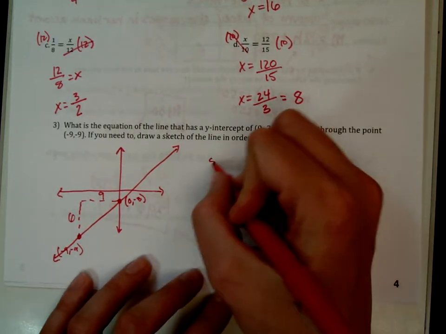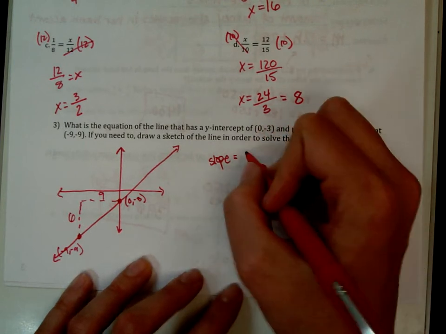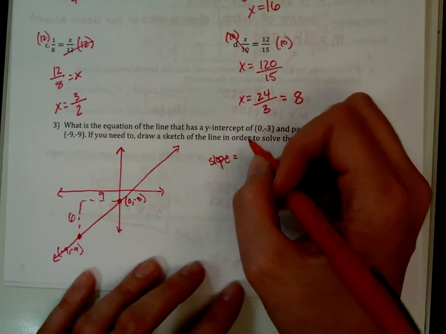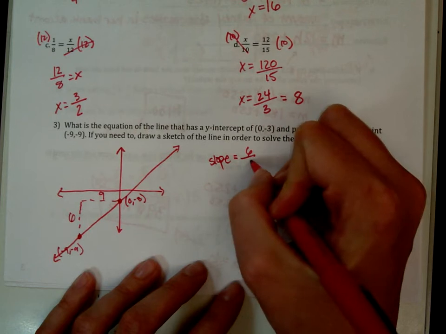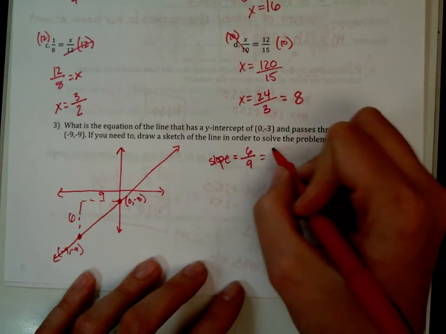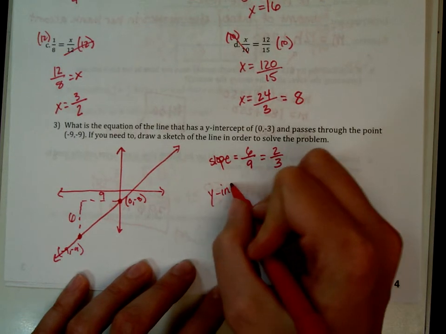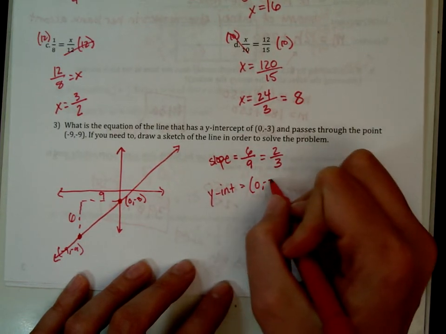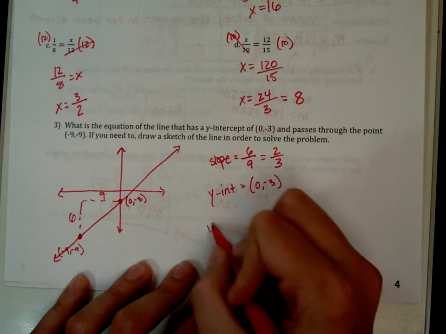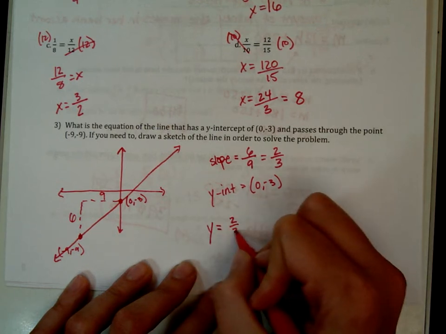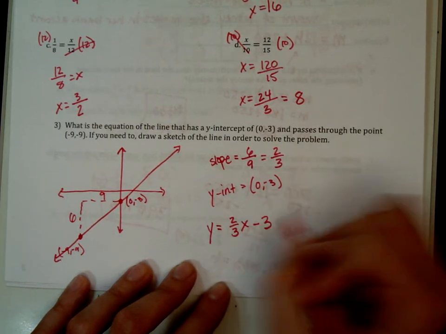So my slope is the change in y, so 6 over 9, which just simplifies down to 2/3. And I know that my y-intercept already is 0, -3. So the equation of my line is going to be y equals 2/3 x minus 3.